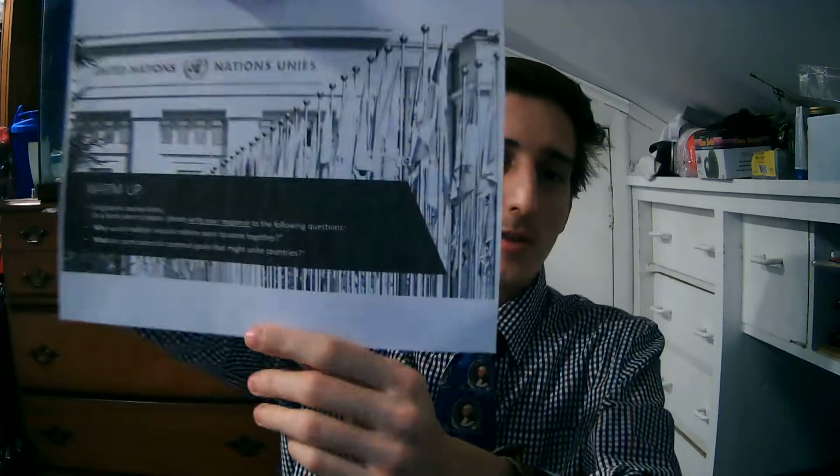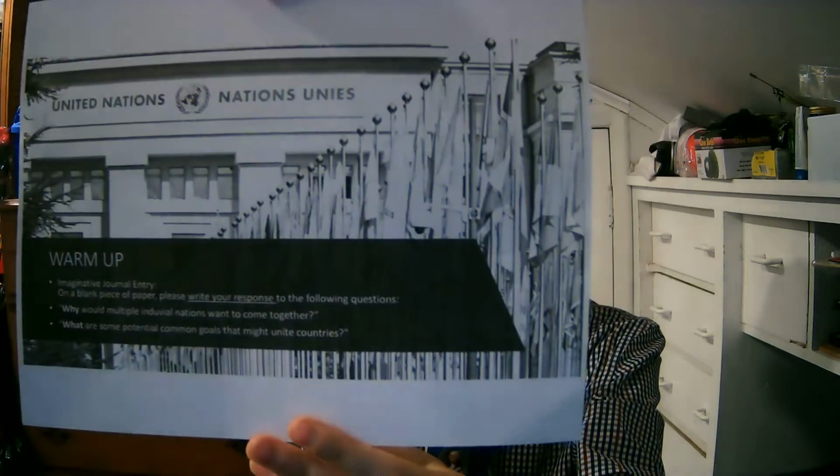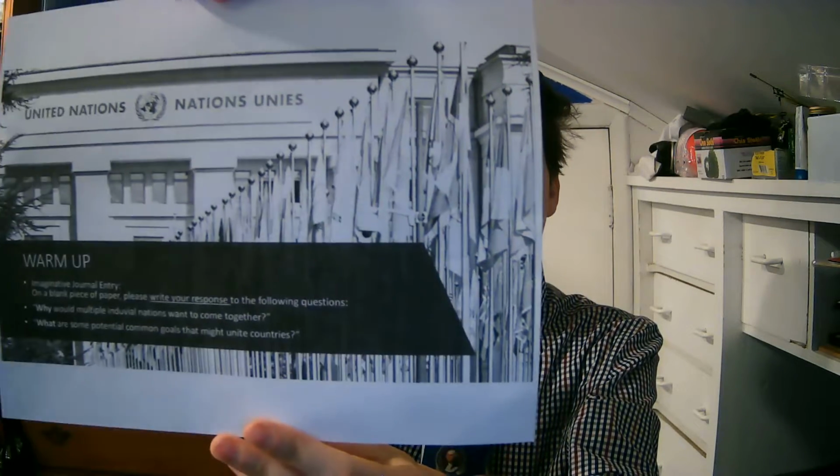If we were in class at the moment, this would be an opportunity to discuss. I would definitely want to hear your responses, so go ahead and put those in the comments section as to why and what specifically might unite nations. And why would multiple individual nations want to come together? Think about that, right? You have all of these individual nation states. What common goals are they trying to pursue?